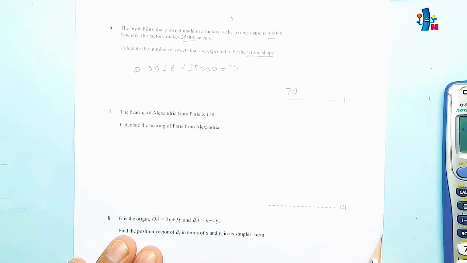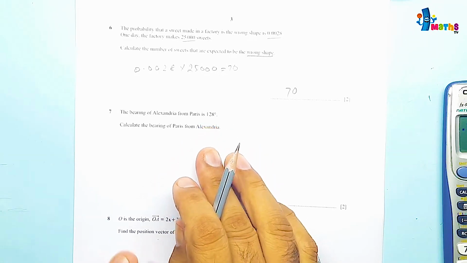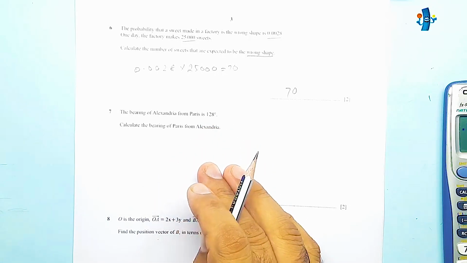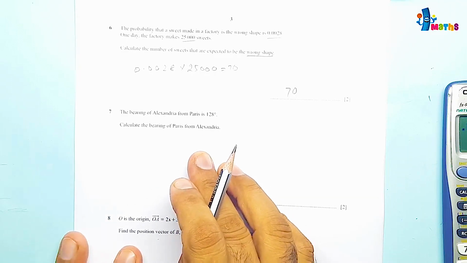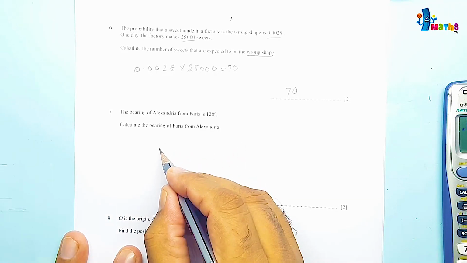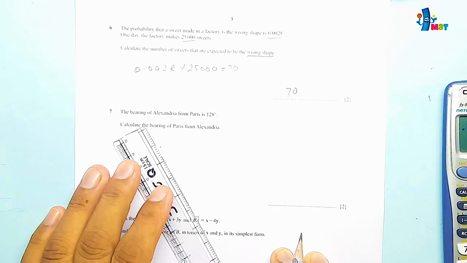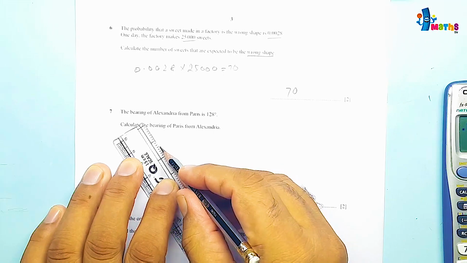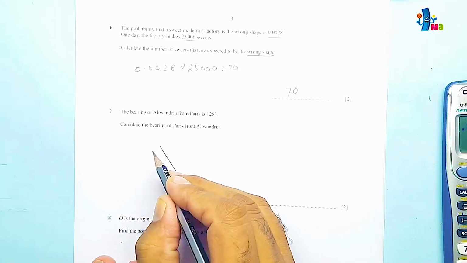The bearing of Alexandria from Paris is 128. Calculate the bearing of Paris from Alexandria. For example, if this is Paris and this is Alexandria, I'm drawing a rough drawing just for your explanation.